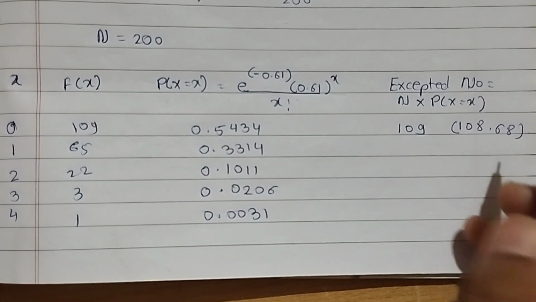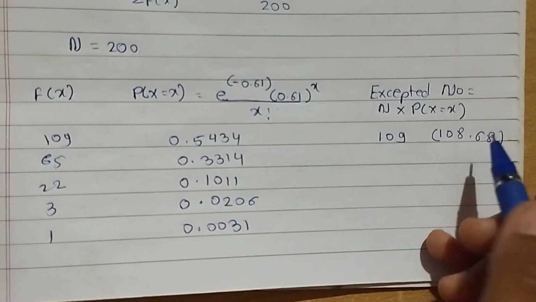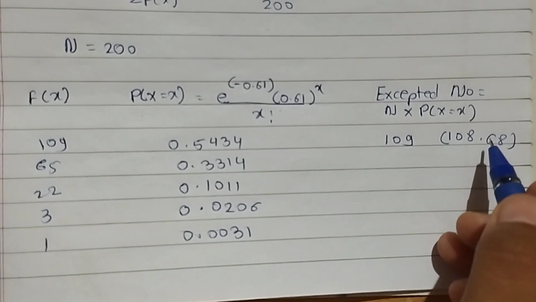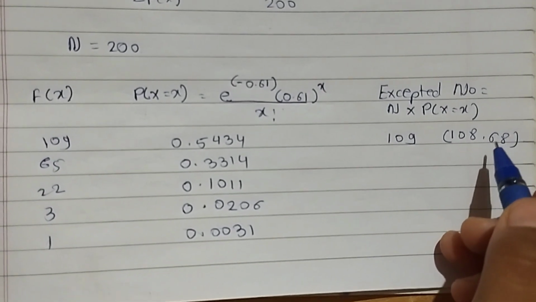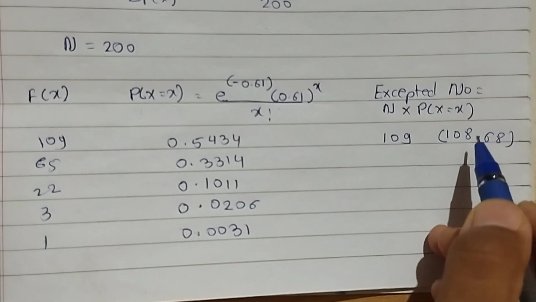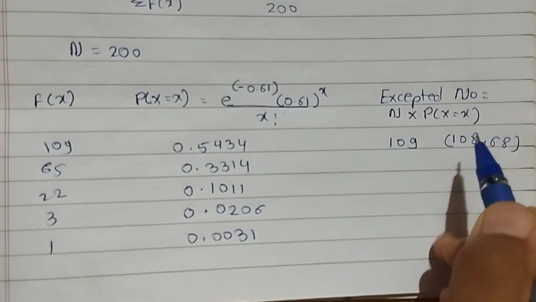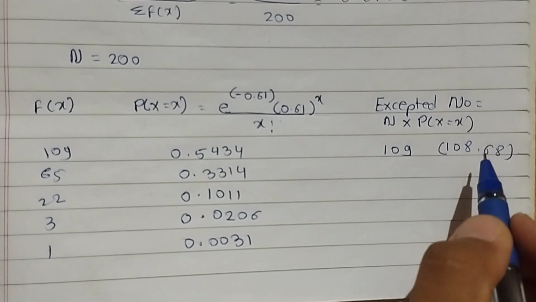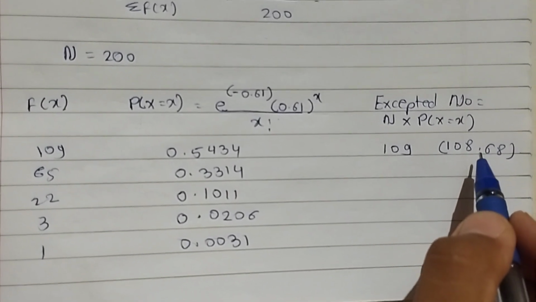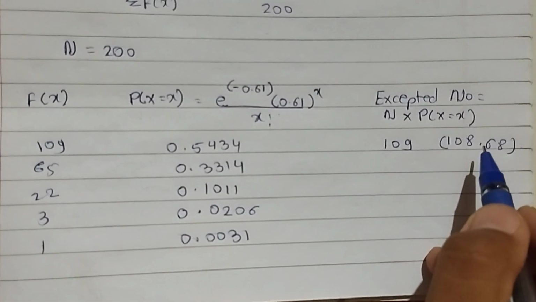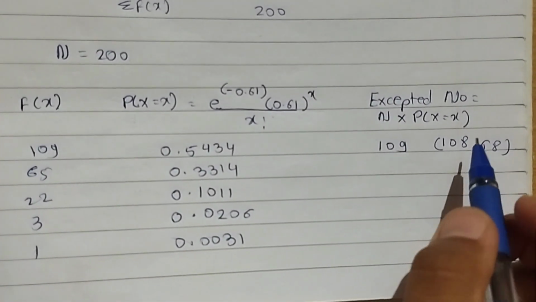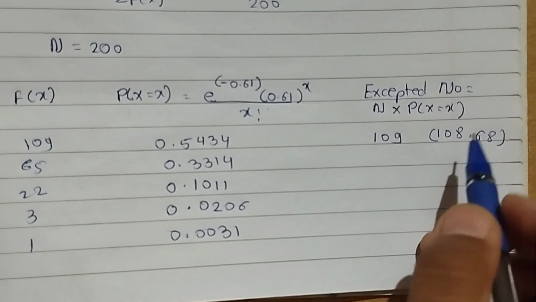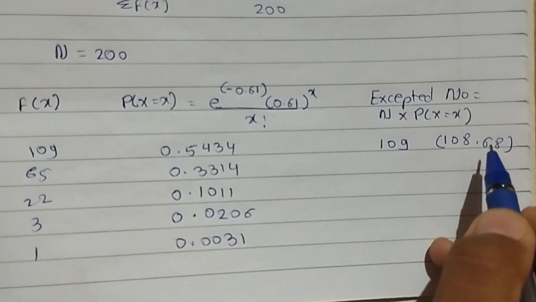And I hope all of you know the rules of how we round off the values. If the nearest digit after the decimal is greater than or equal to 5, then we add 1 to the integer value and write the rounded value. And if the nearest digit after the decimal point is smaller than 5, then we write the integer value as it is. So here 108.68.